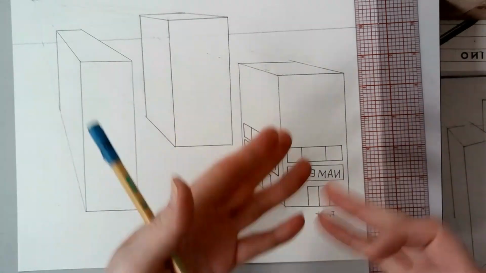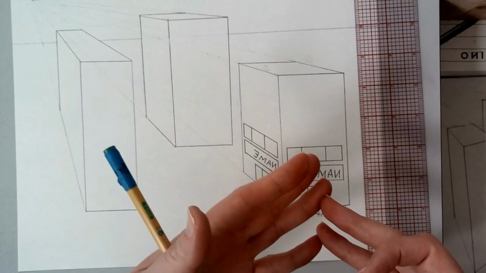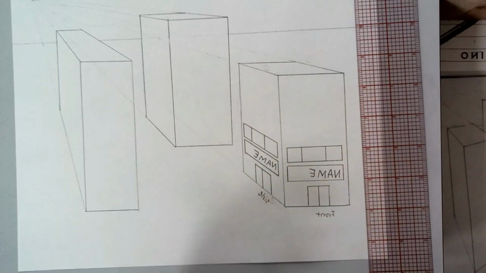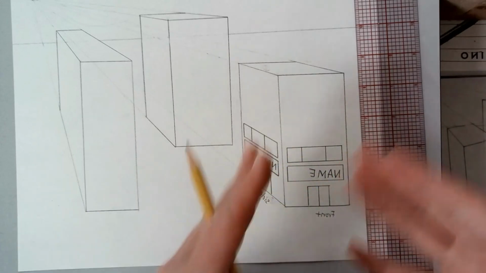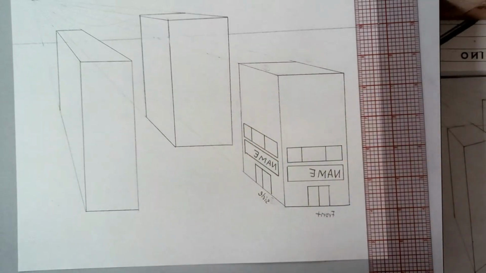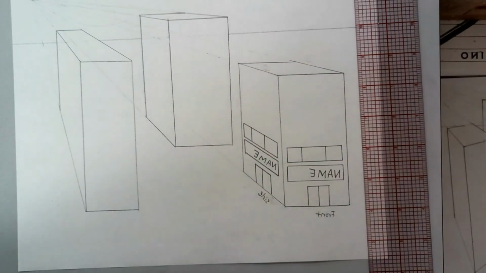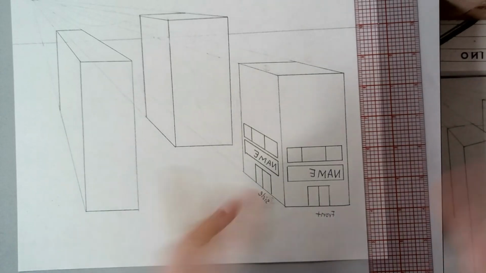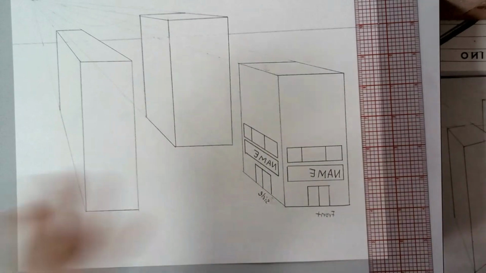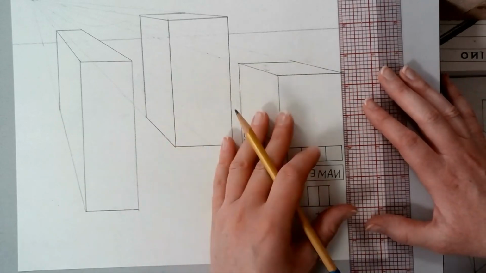Remember, normally I would not intermix these two types of windows on the same building. But to save us time, sorry, the video cut out. To save us time, we're going to put two different types of windows on the same building. Usually I would not do that. So I'm going to line up.